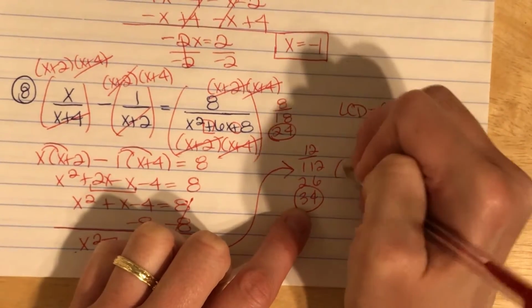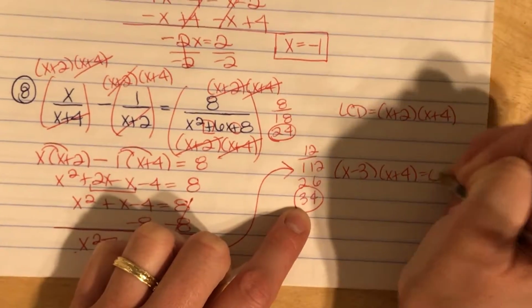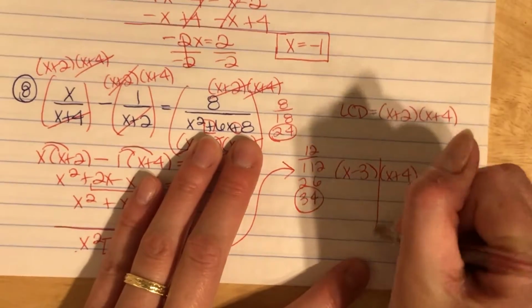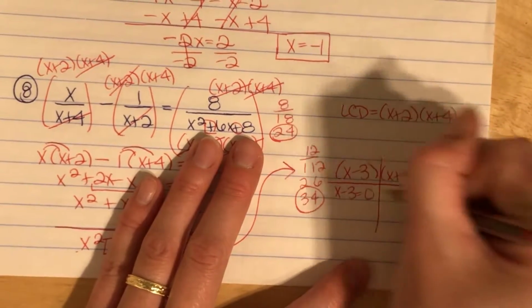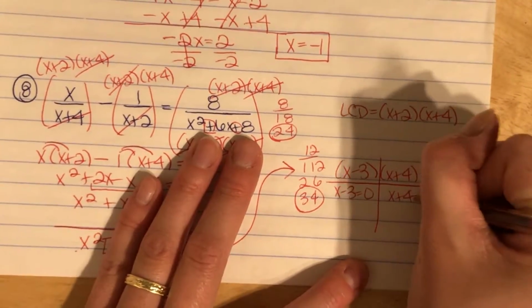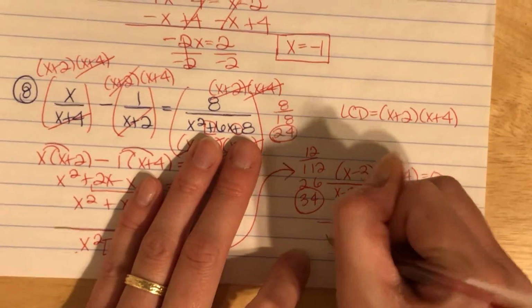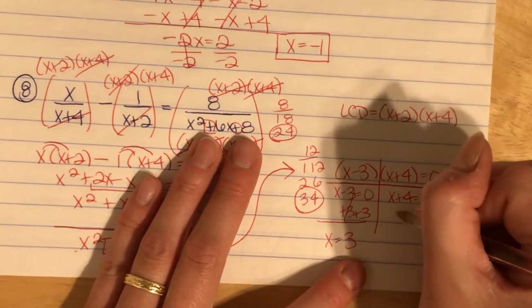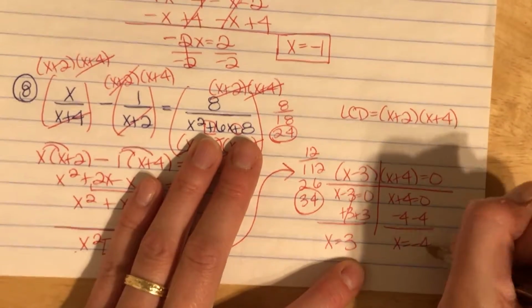So that means I'm going to have x minus 3 times x plus 4 equals 0. Let's use our zero product property and set each factor equal to 0 and solve for x. I get x equals 3 and x equals negative 4.